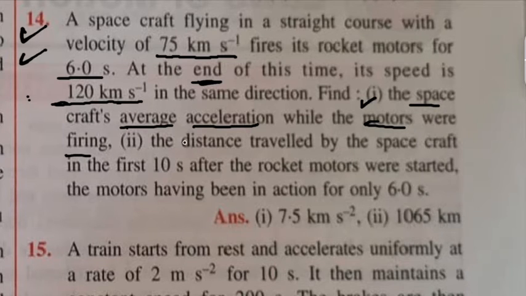The motors were firing for 6 seconds, correct? Number 2, the distance traveled by the spacecraft in the first 10 seconds after the rocket motors were started. Now this 10 seconds means the first 6 seconds, and after that there are 4 seconds.